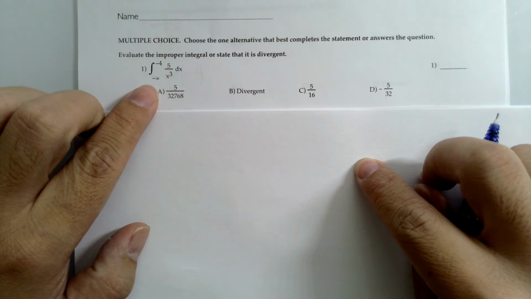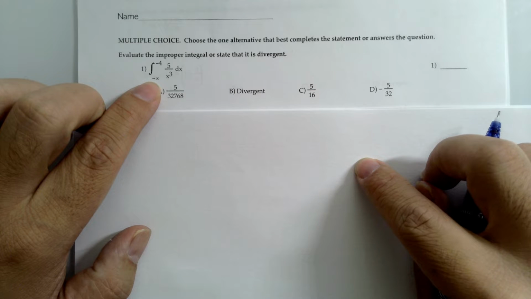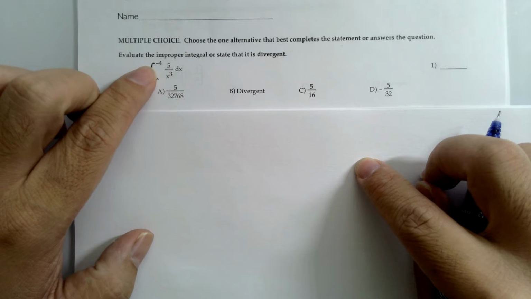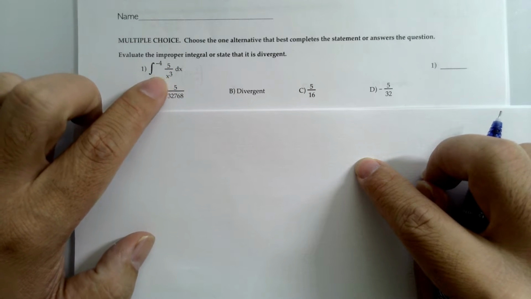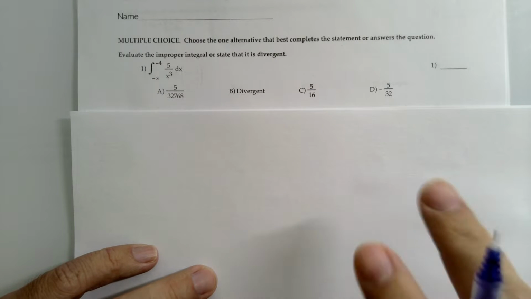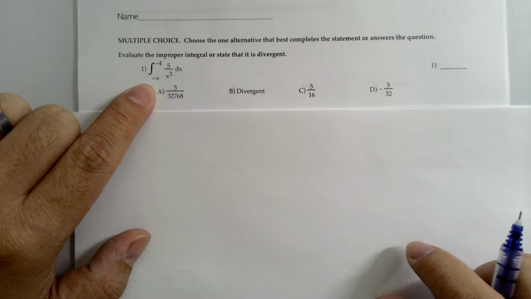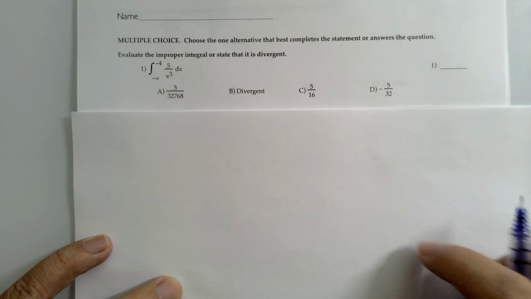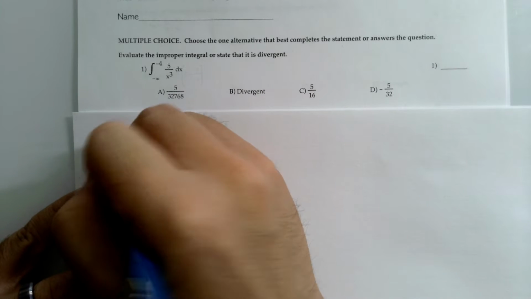One is where the limit involves infinity. The other type of improper integral is where, from the lower limit to the upper limit, there is one value that will make the integrand not defined. That's the type 2 improper integral. The type 1 improper integral just involves either positive infinity or negative infinity. So for this situation here, this is number one.